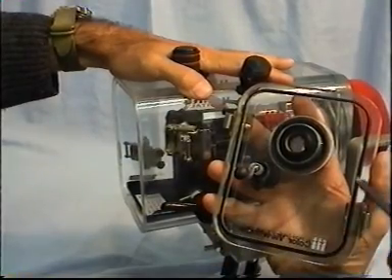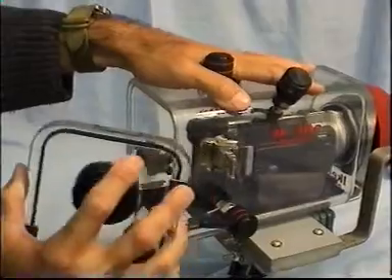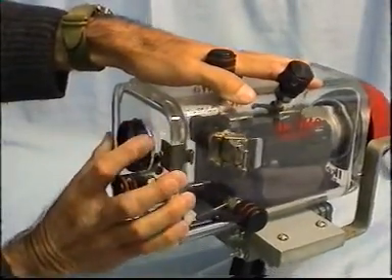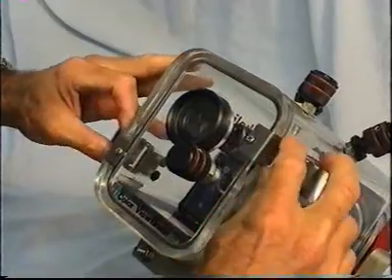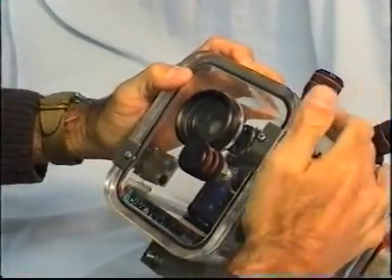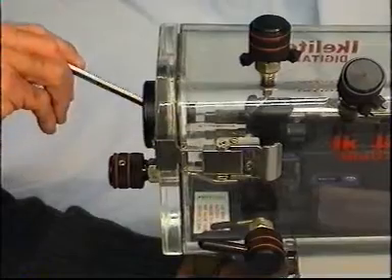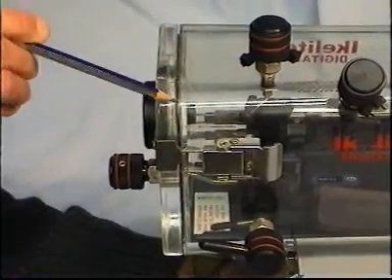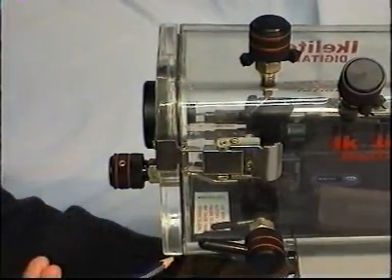Check that the O-ring is in position and close the housing. Now lock the 2 clips in place. Examine the connection to ensure that the O-ring is sitting correctly right the way around the housing. This is critical.